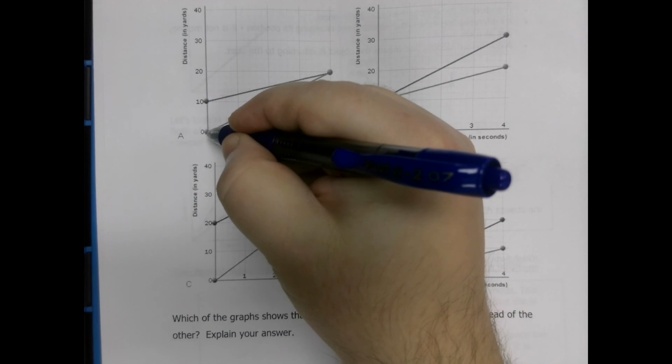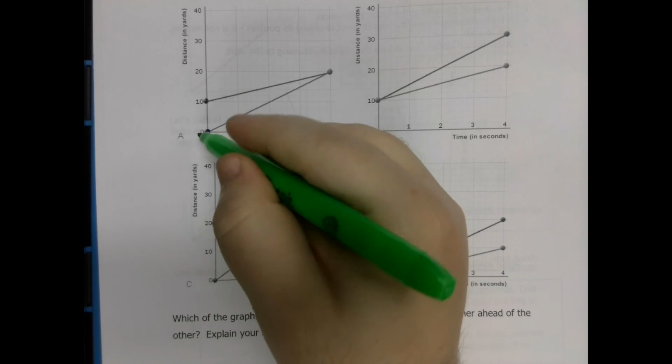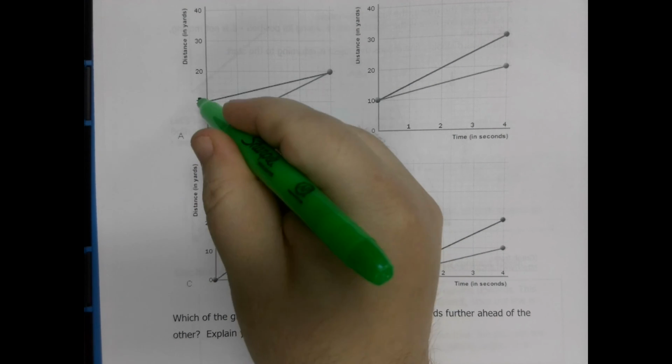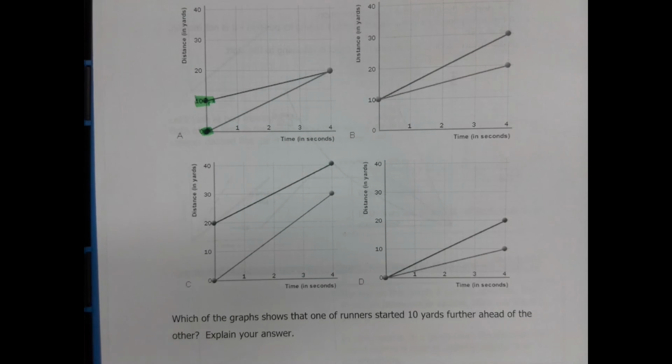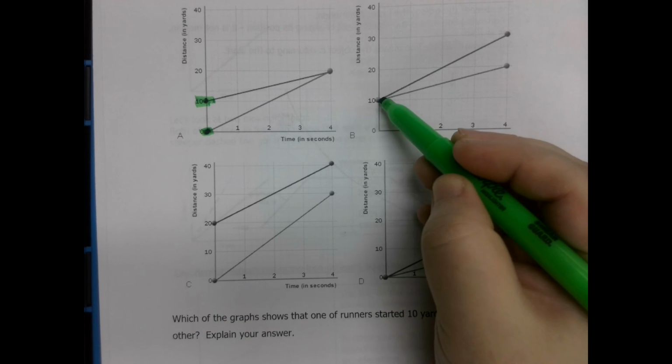A. So we're looking at the start only. We're looking only at the start. So here, they start 10 yards away. Here, they started in the same spot.